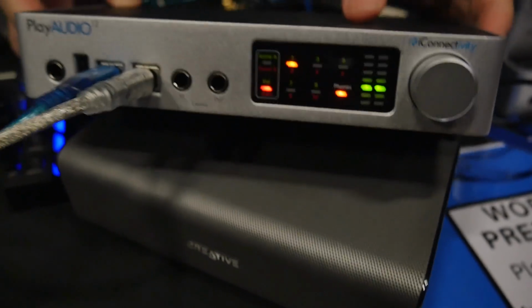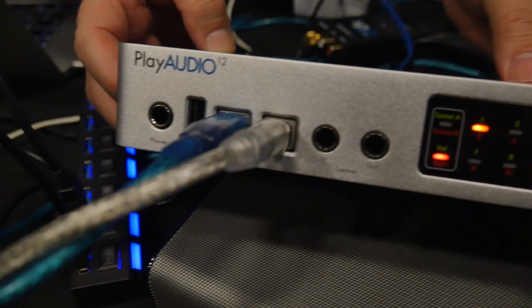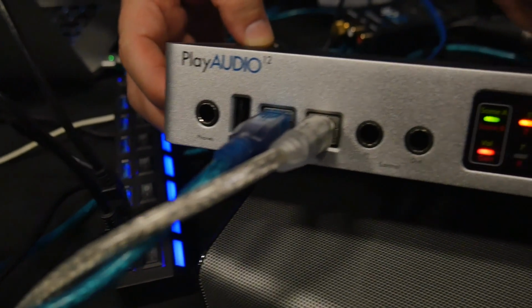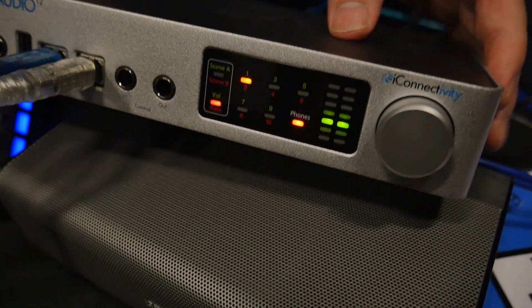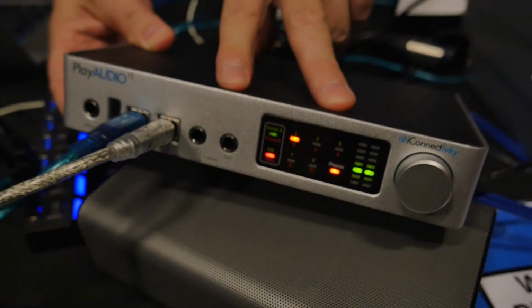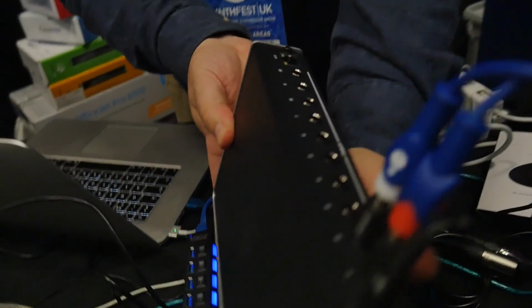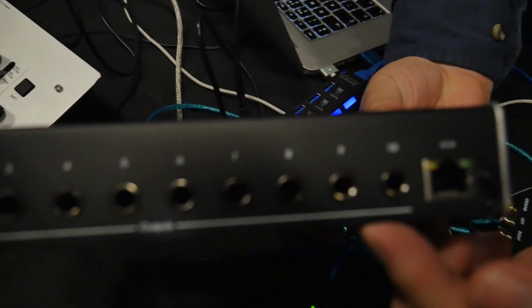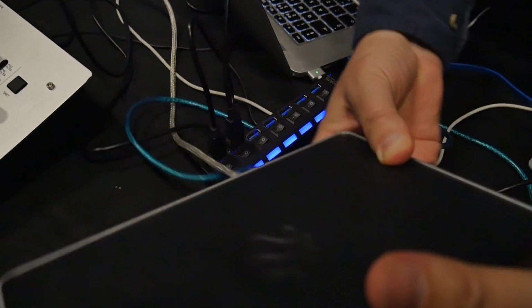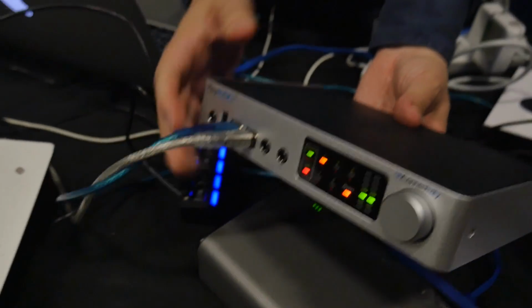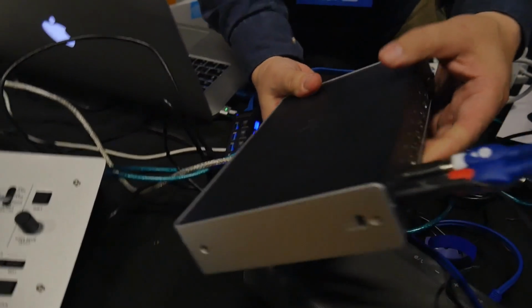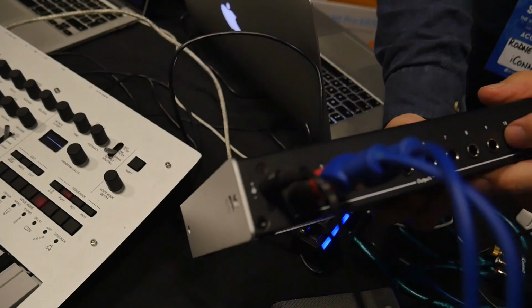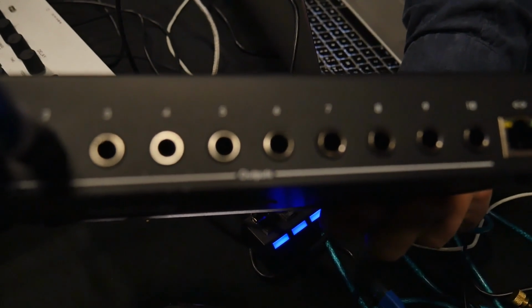It's called the PlayAudio12. It's an audio and MIDI interface. It does both. And it's very unusual because, for a start, it's got no inputs. There are no audio inputs on this whatsoever. But what it does have is 10 audio outputs on the back, as much as we can fit in the space, and a stereo headphone output on the front, so that's why it's 12 outputs. What's unusual about these outputs as well is that the whole thing is designed for live use.